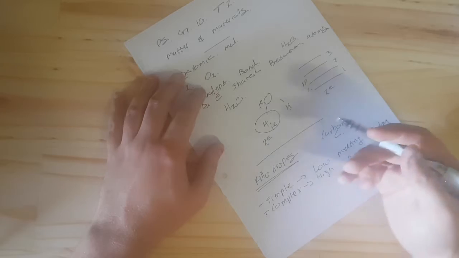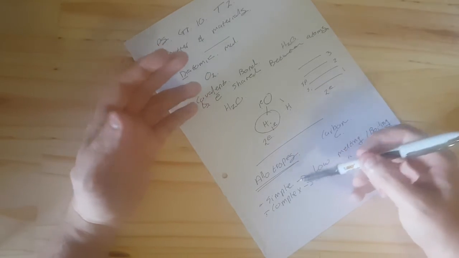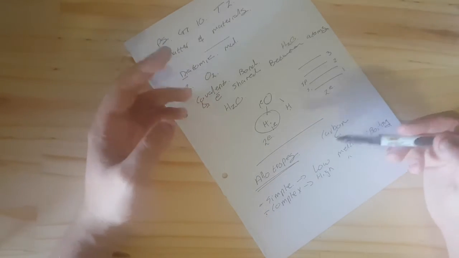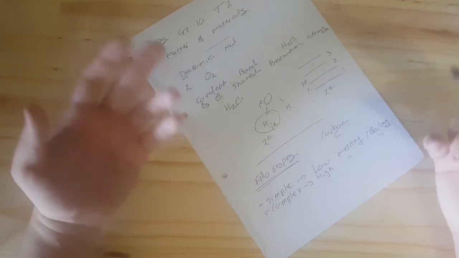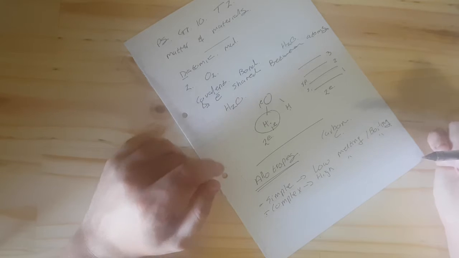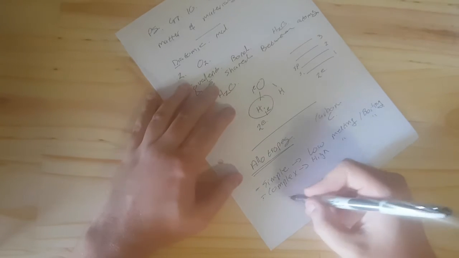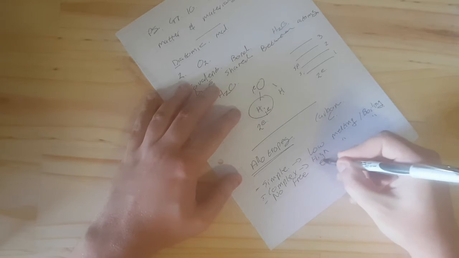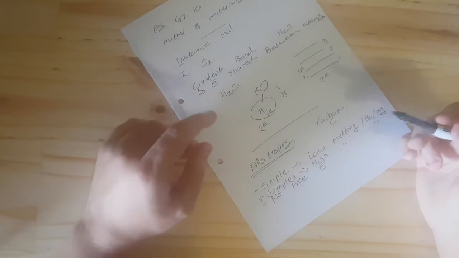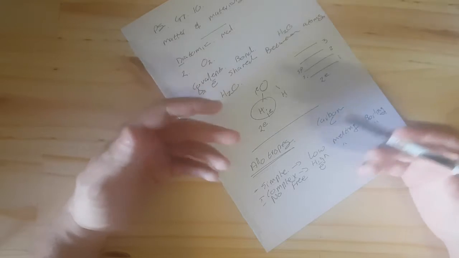This depends on the crystal structure. A simple structure, like graphite for instance, versus a complex structure, like diamond. There are no free electrons. This is because the electrons are shared.